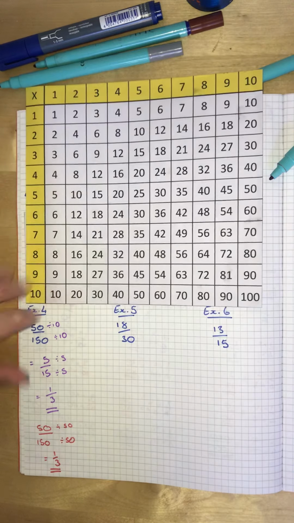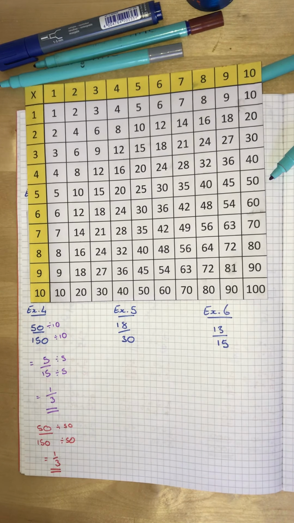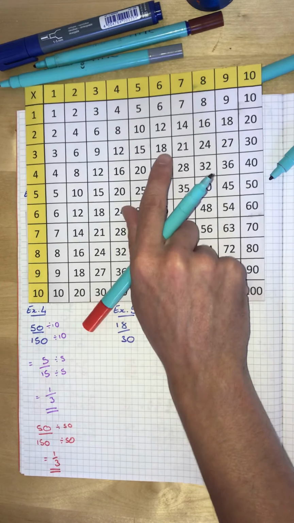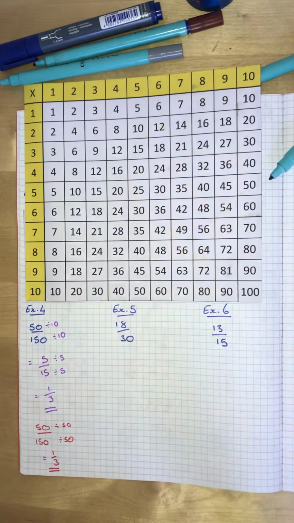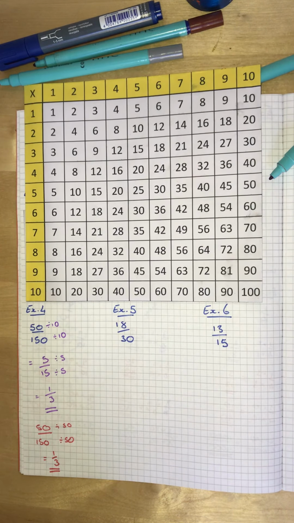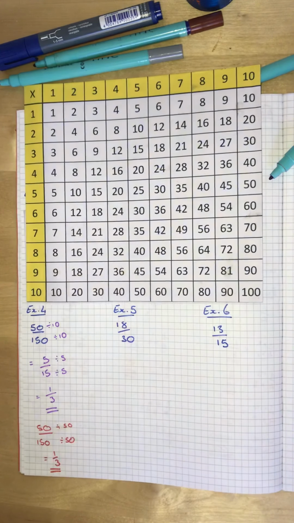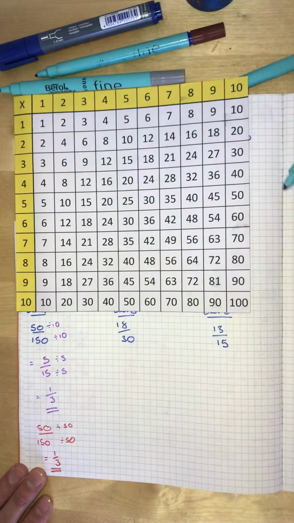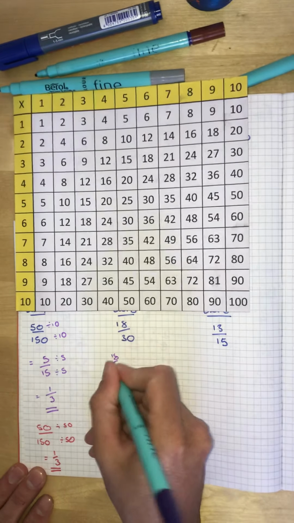Okay. 18 over 30. Back to a straightforward one, hopefully. We can see that 18 and 30 are in the 3 times table. Maybe while you're watching me do this, you can see that there's actually a better number we could divide it by. But I'll do it by 3, first of all.